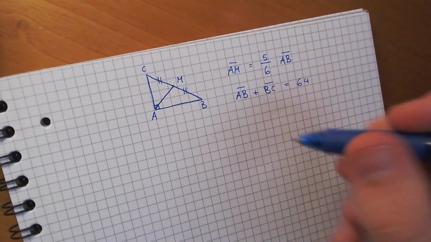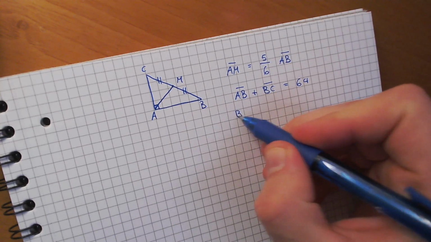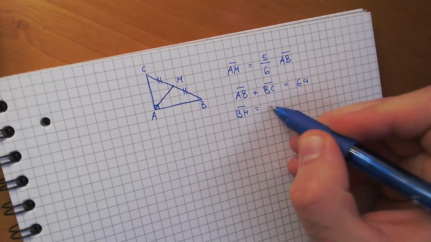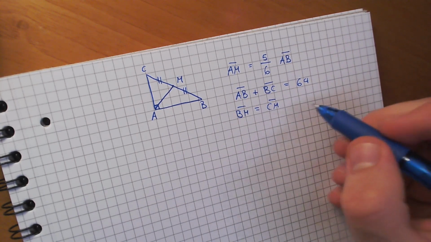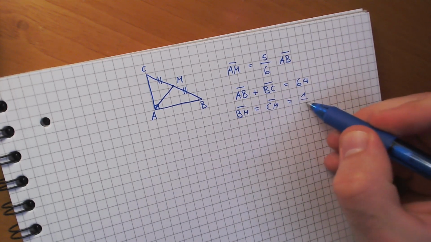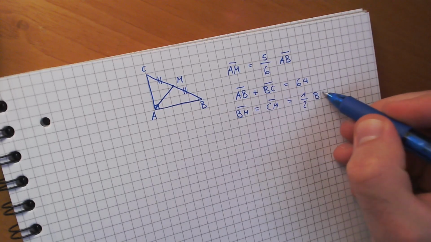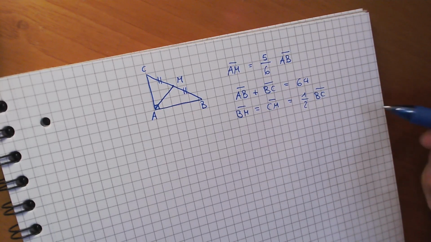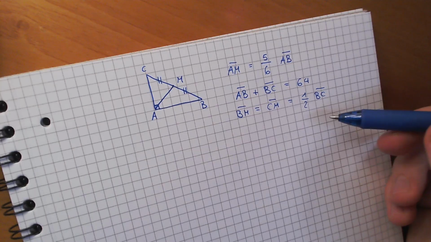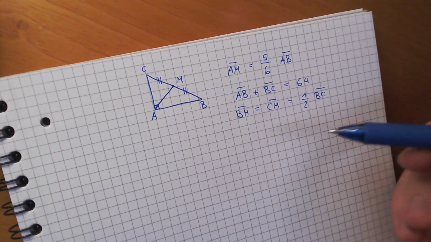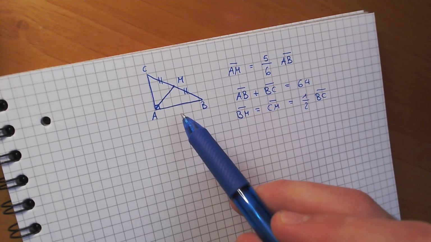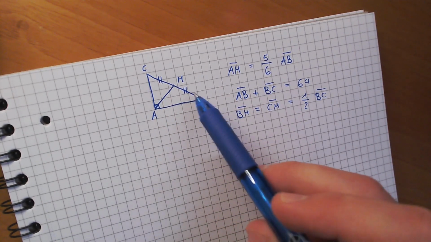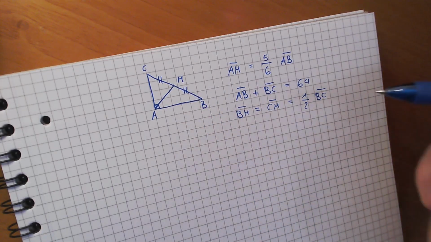We also know that BM is equal to CM, and these two are 1/2 times BC, the hypotenuse. In order to find the perimeter and the area, we have to find all the sides, so the values of the two legs and the hypotenuse.